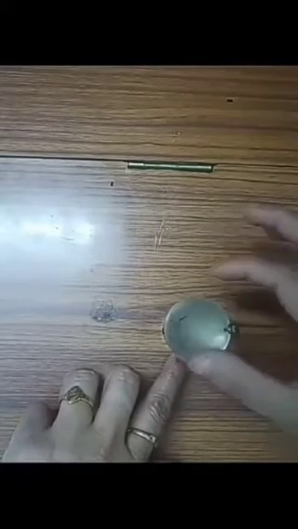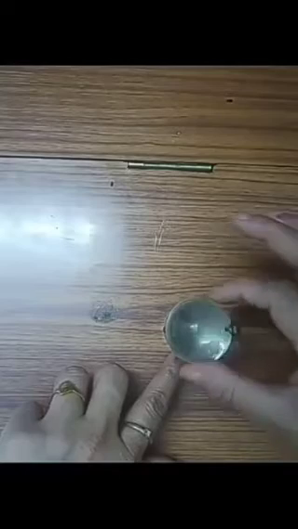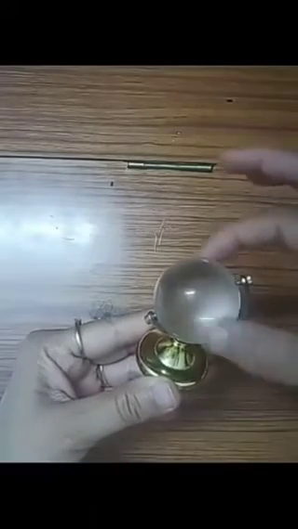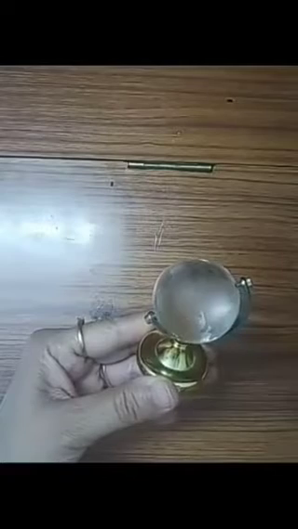So this movement of earth is known as rotation. Clear? Is it clear to you now? The movement of the earth on its axis is known as rotation.